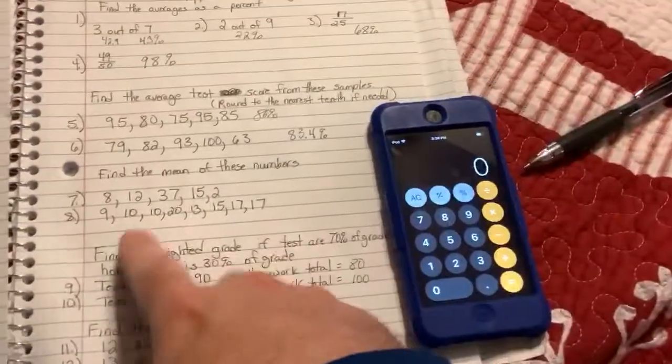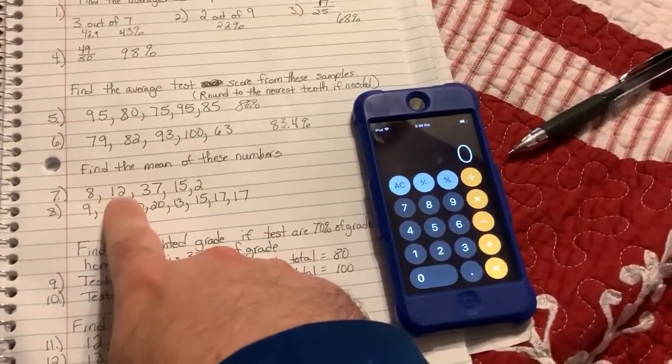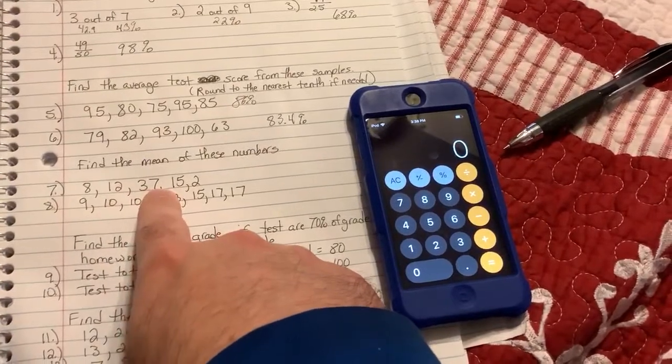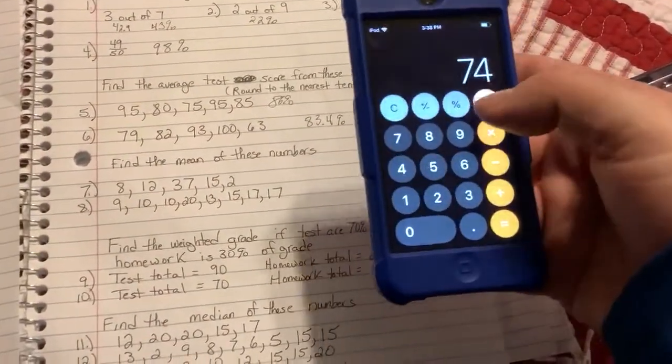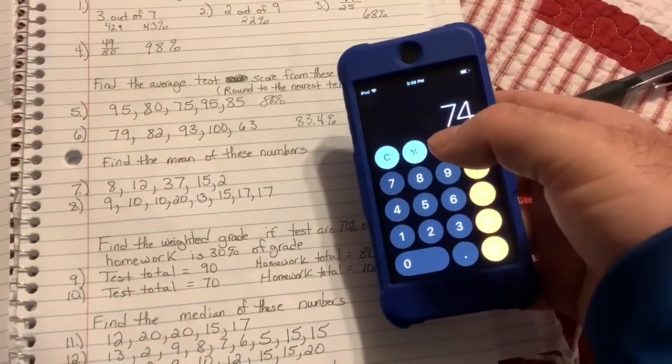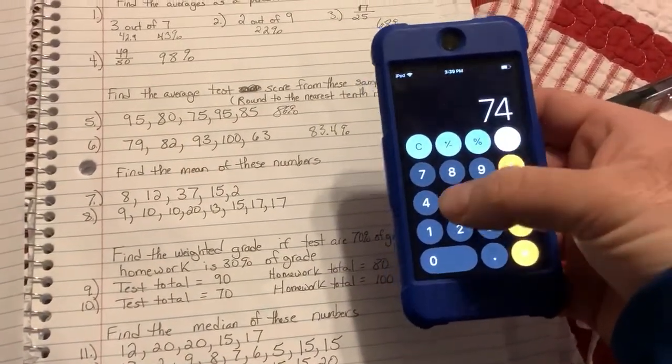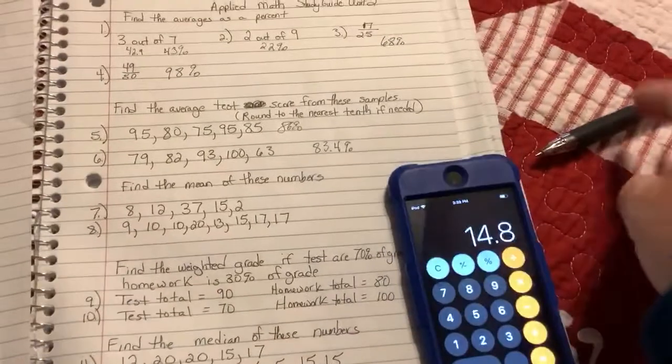So I'm just going to add these up. 20, 57, 72, 74. And you're going to divide that by 1, 2, 3, 4, 5. Okay, so 14.8.